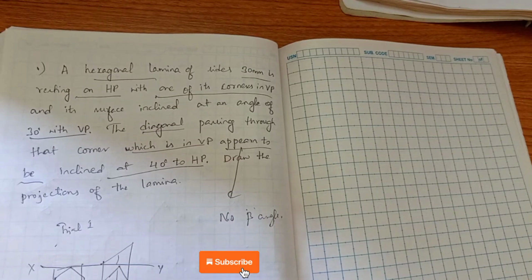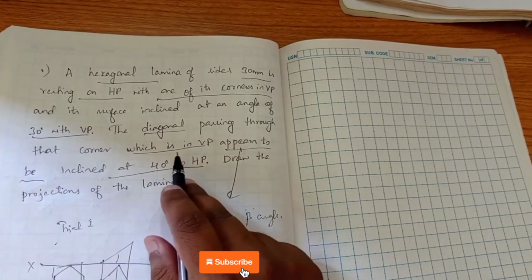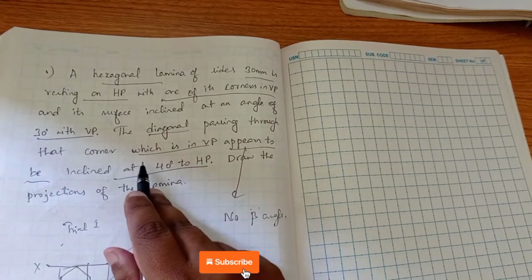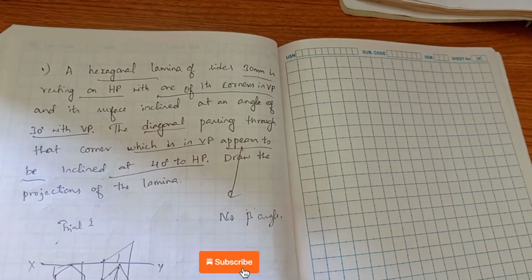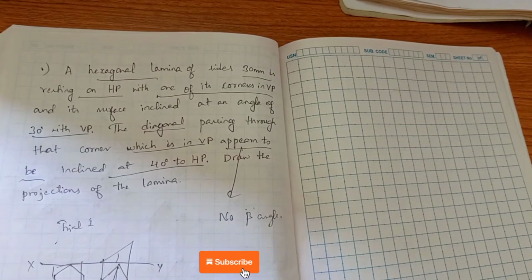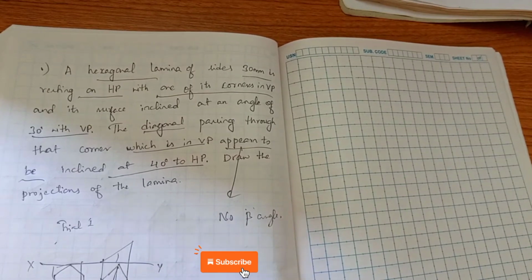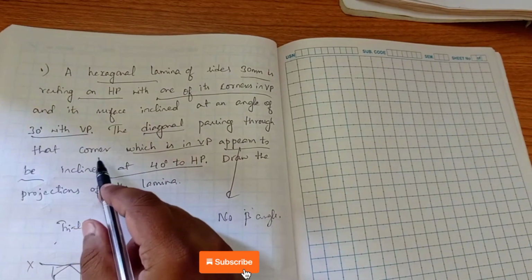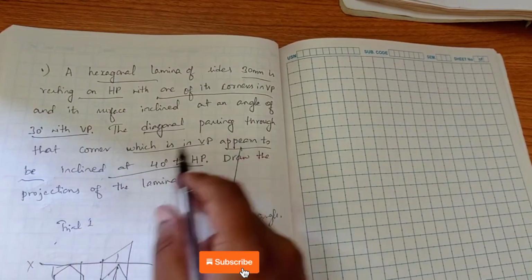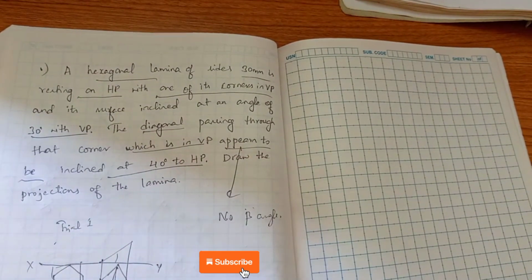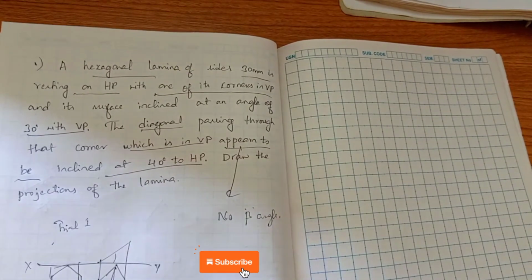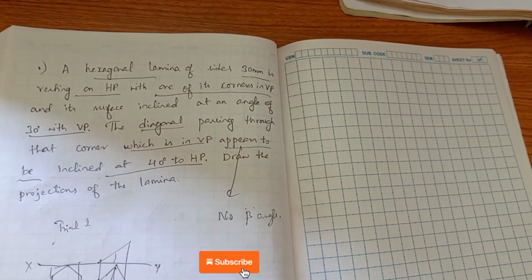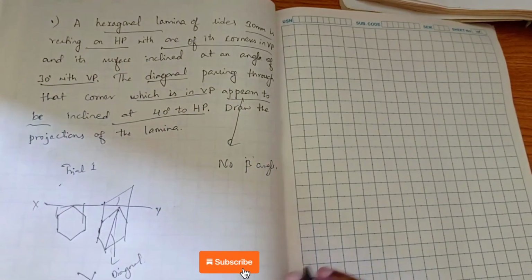Okay, so this is the diagonal, but you can see in this question the diagonal passing through that corner which is in VP. So this is our diagonal. This diagonal is in the HP plane. Okay, but the question is telling us the diagonal passing through that corner which is in VP. So that means this diagonal has to be in the VP plane. That means this trial is wrong. Okay, so this trial you can see that.